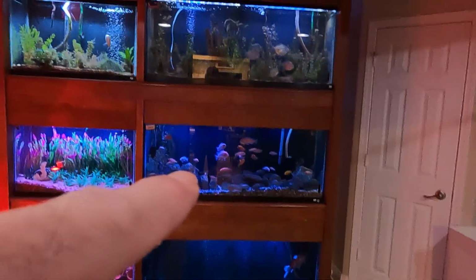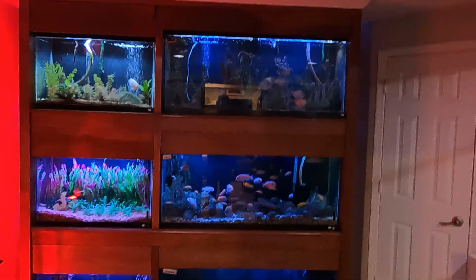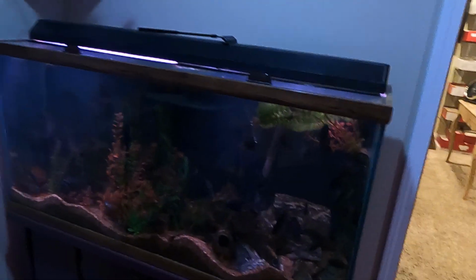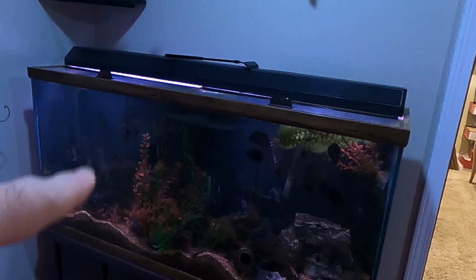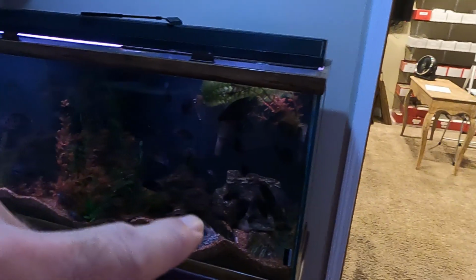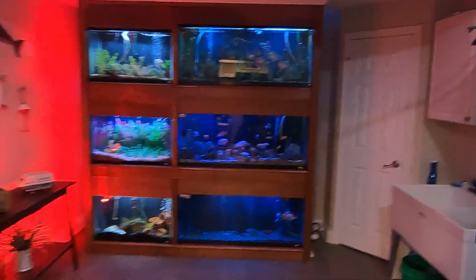Those are Mabuna cichlids, and those are silver dollars. And I have another tank over here, and these are actually convict cichlids, and this is an older tank from the 1960s on there, but these guys actually just keep breeding, they just keep growing. But that's a sneak preview of the fish tanks.